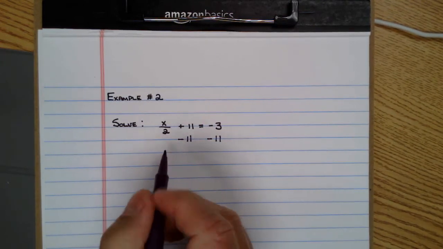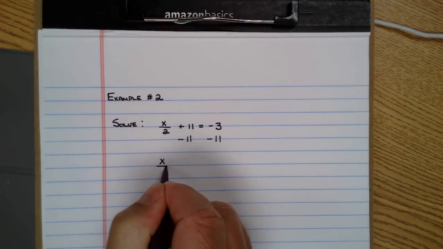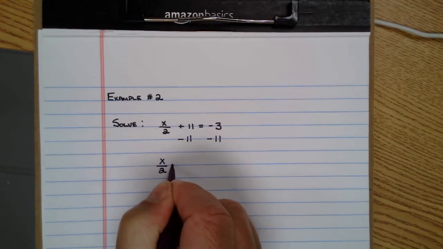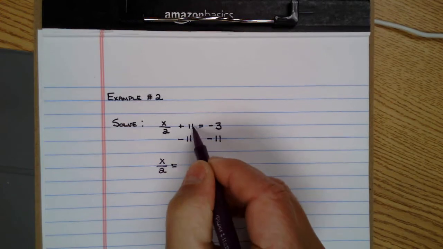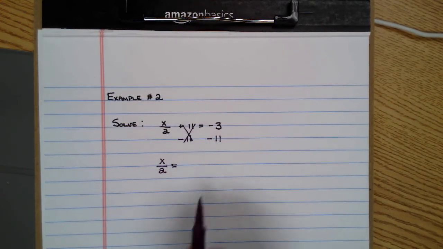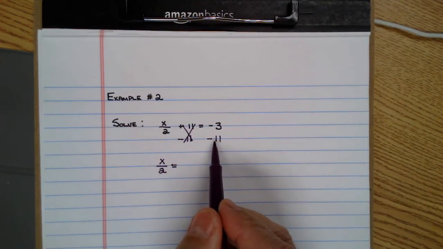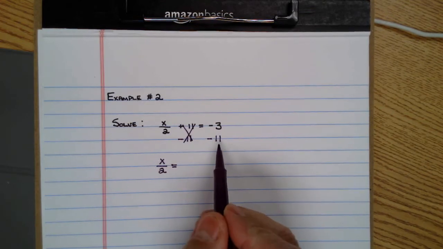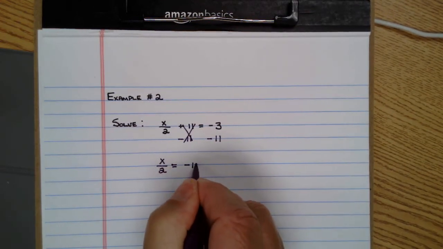This is not being affected. I bring it down. That's x divided by 2 is equal to, I bring down my equal sign because this cancels out. Negative 3 and negative 11. The signs are the same. I add them, keep the sign. Negative 14.